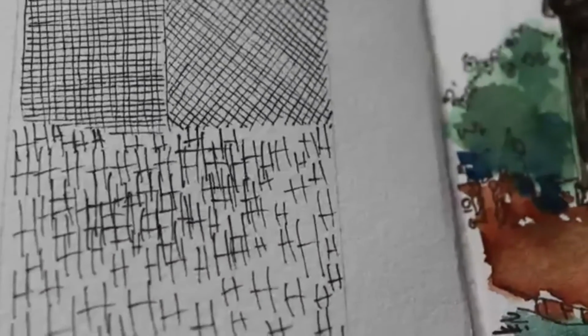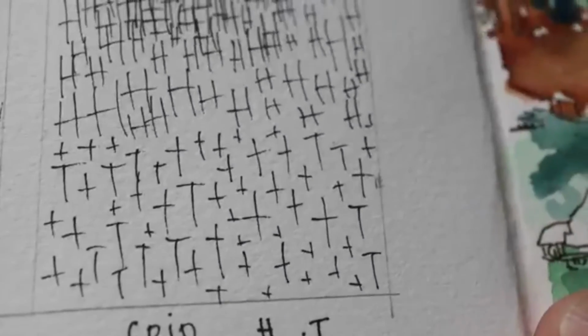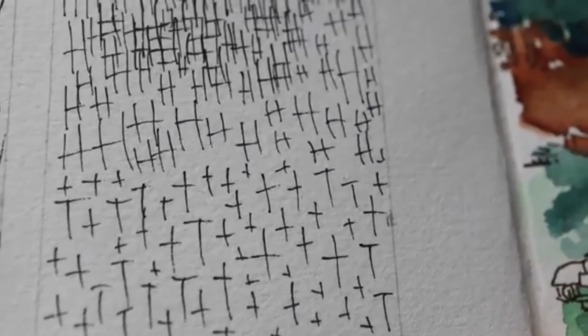And then this would be the broken. It becomes like the letter H, but again, it's a broken grid. And here it becomes a little more broken, like the letter T, some capital T's, you can see them there, and some just little crosses.